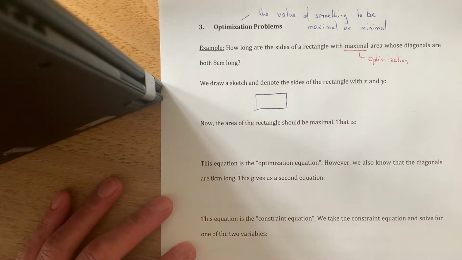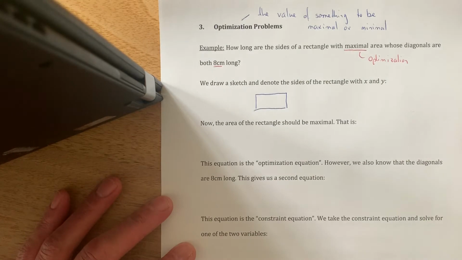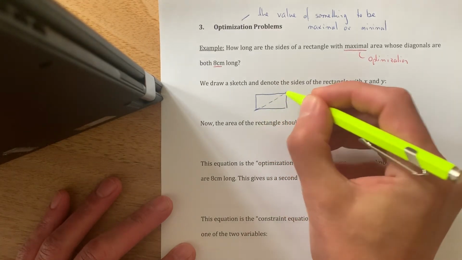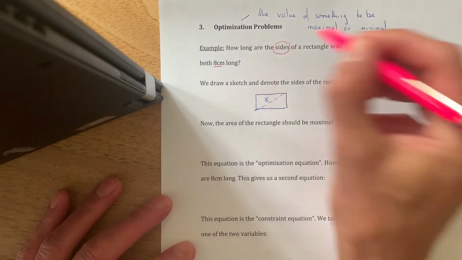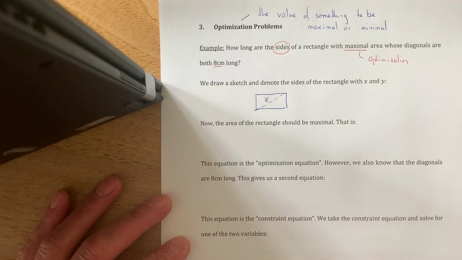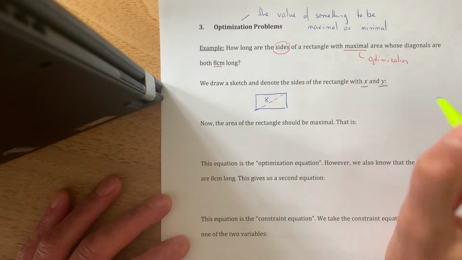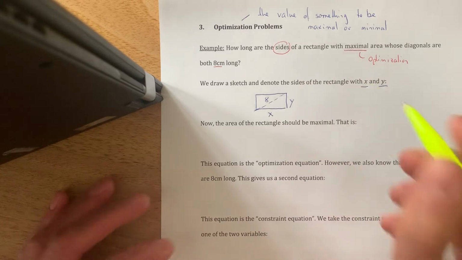Okay, what do we know about the rectangle? Well, we know the diagonals are 8, so this diagonal here is 8, and we want to find the sides of the rectangle. Okay, so we don't know anything about the sides at the moment, so this means we are going to introduce variables. And since we have two sides, we need two variables. We are going to use x and y. So this side here is x and this side here is y.